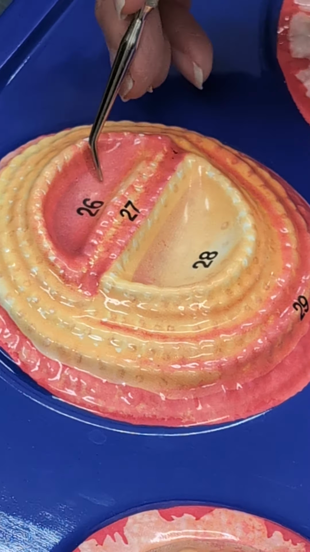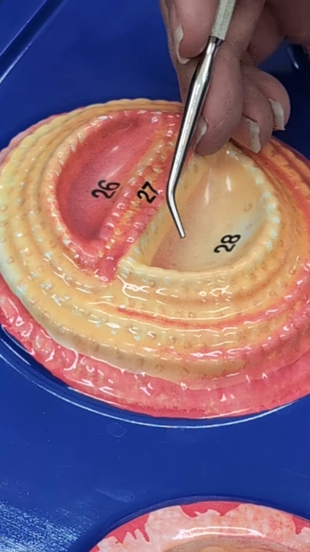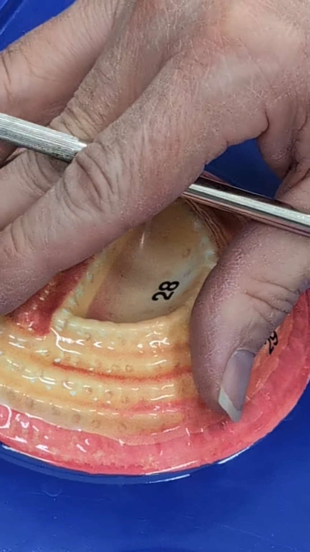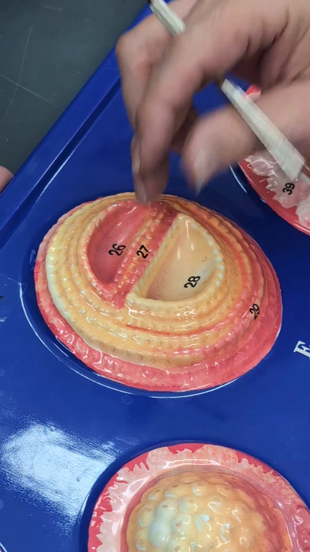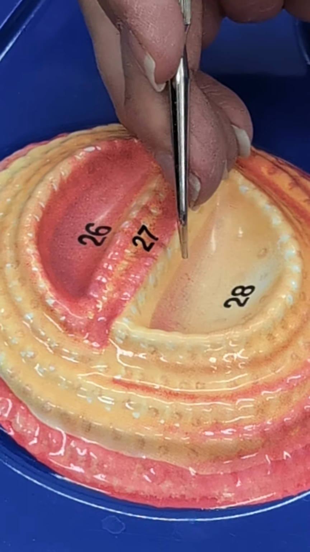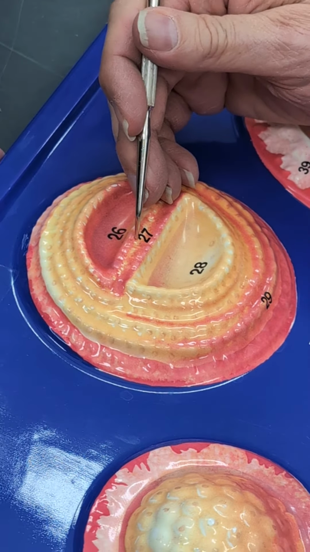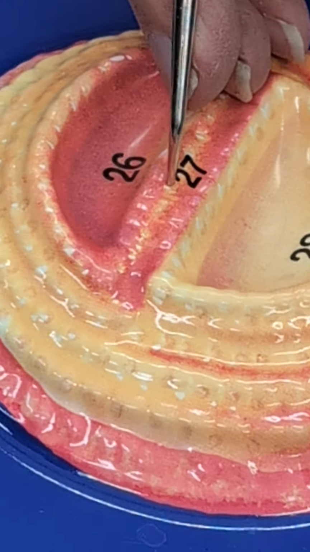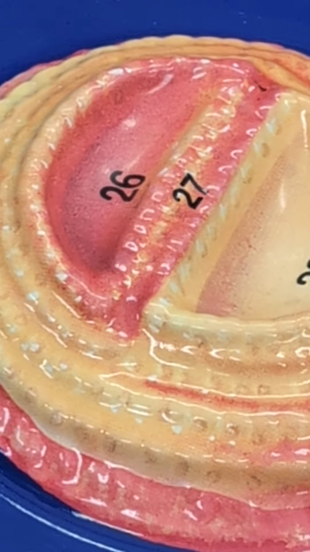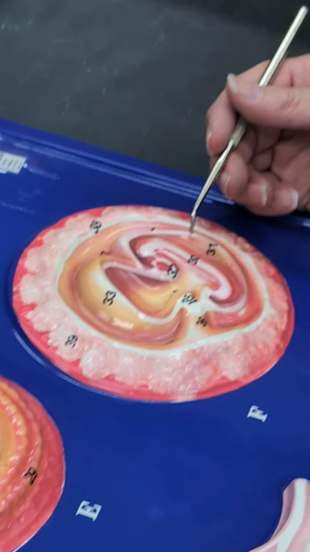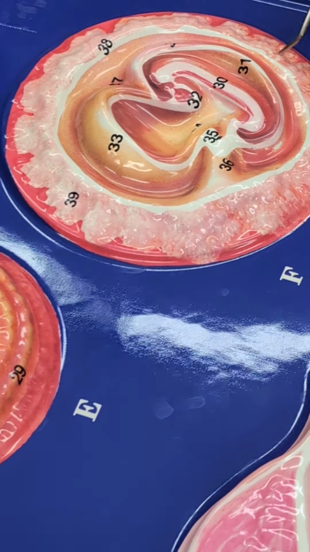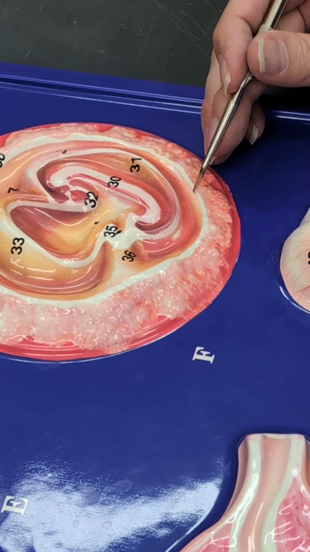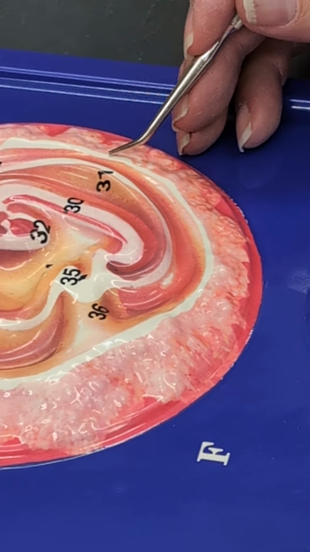blastocele would be here. Amniotic cavity would be here. The rest of this isn't too good. Here is the embryonic disc, endoderm, ectoderm. So the endoderm always faces the blastocele. Okay, here, corona radiata. This white can be considered the chorion.